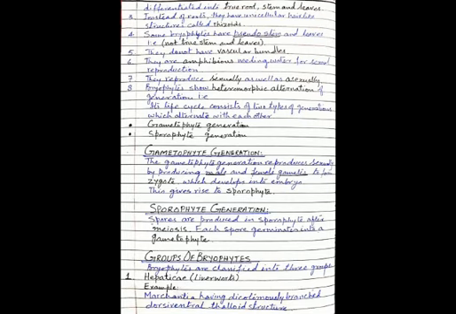Now write again the pointer heading groups of bryophytes. Bryophytes are classified into 3 groups. Number 1, Hepaticae, that is liverworts. Example is Marchantia, having dichotomously branched dorsiventral thalloid structure.